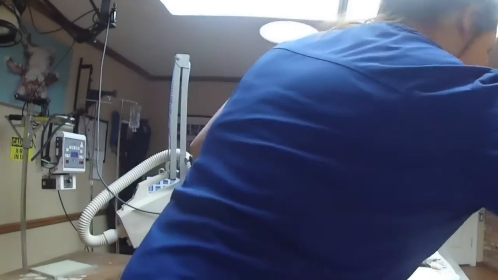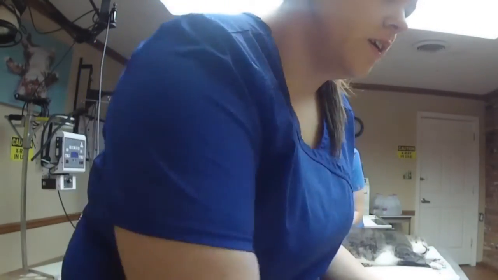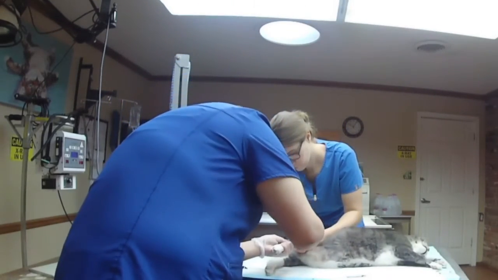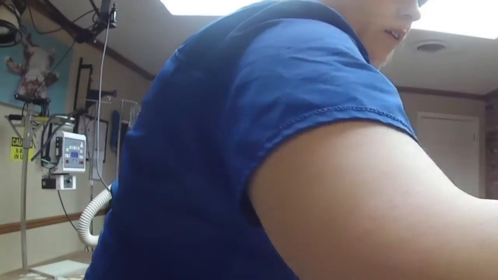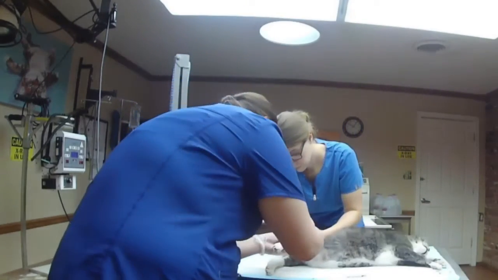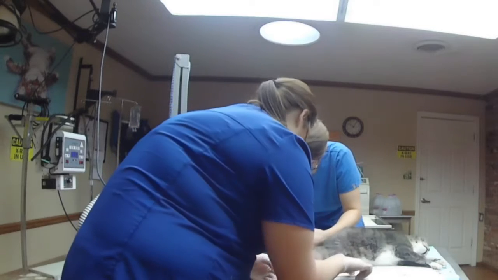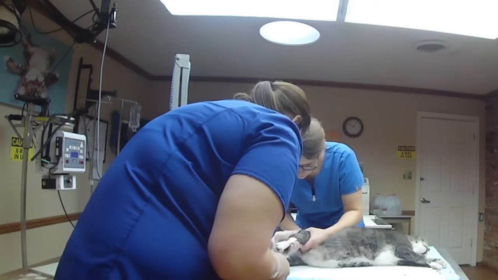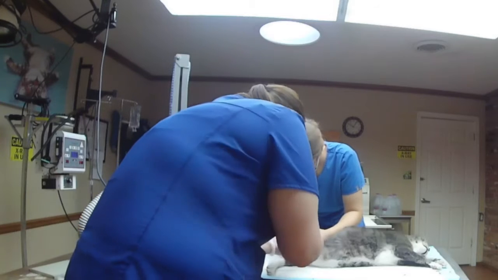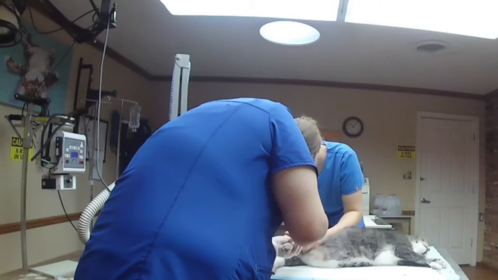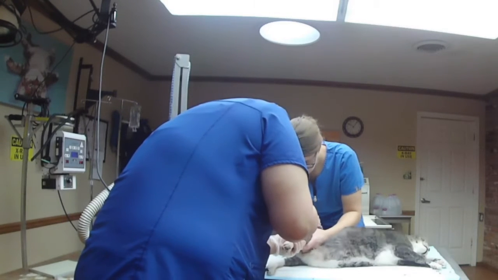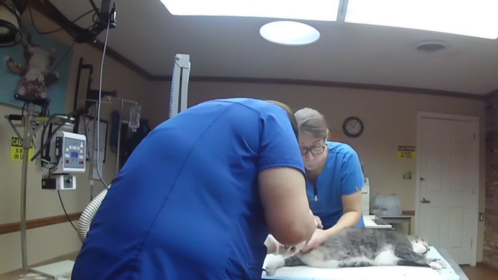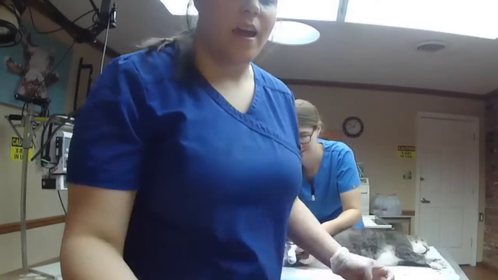How you draw blood on a saphenous vein of a cat. You're going to clean the area with iodine, and then go back over it with an alcohol cotton ball. I'm going to go with the needle bevel up. Oh, there we go. Okay. And that's how you draw blood on a saphenous vein.